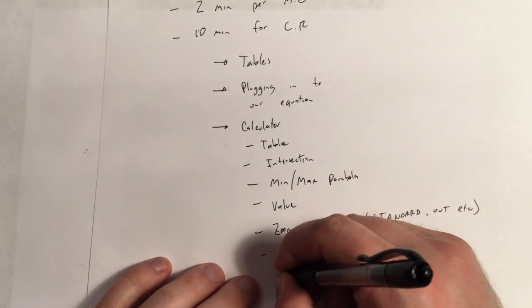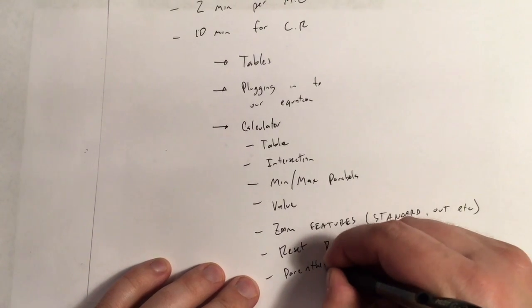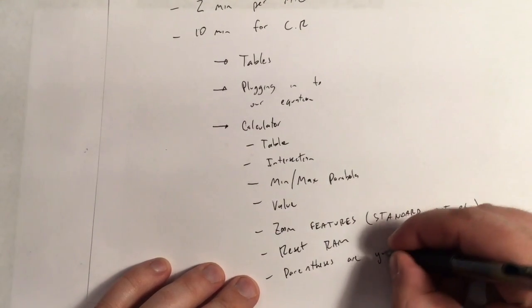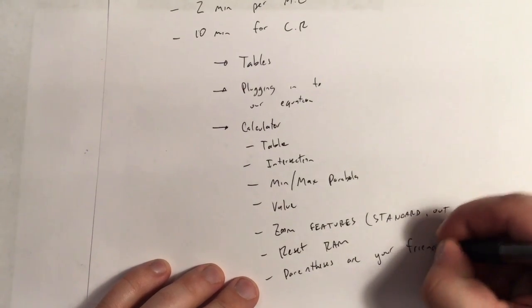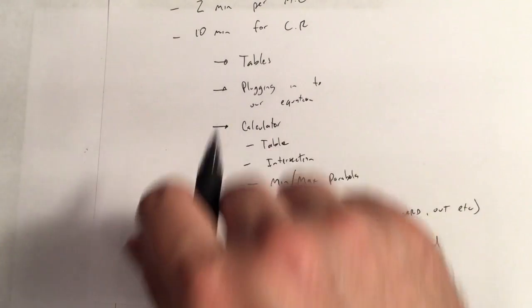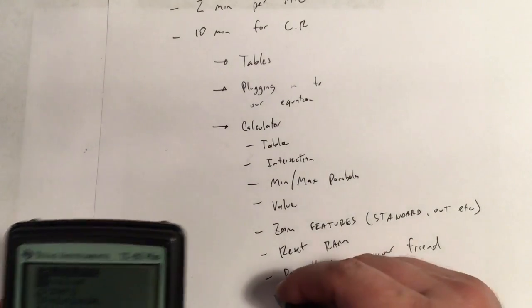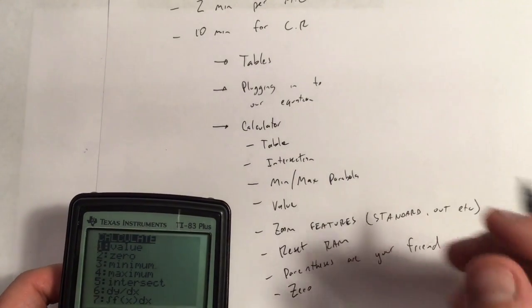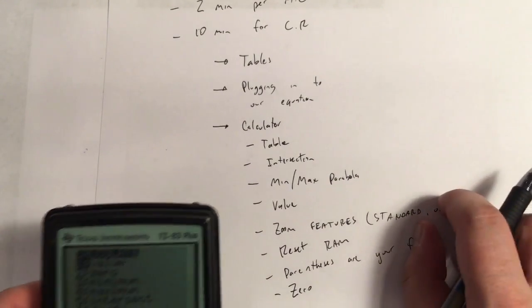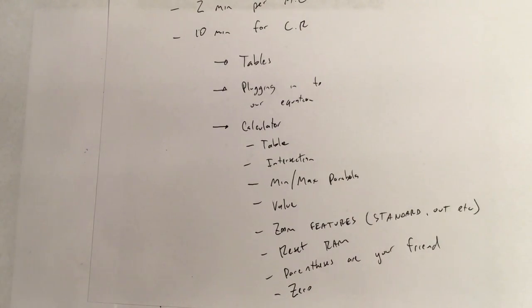Reset the RAM. And this is just like as an aside, I think parentheses are your friend. So make sure you don't make a mistake because you got sloppy with the calculator. Intersection, min-max, what other ones? Value, zeros. Min-max, intersection. I think that just about covers it. I think that's it.